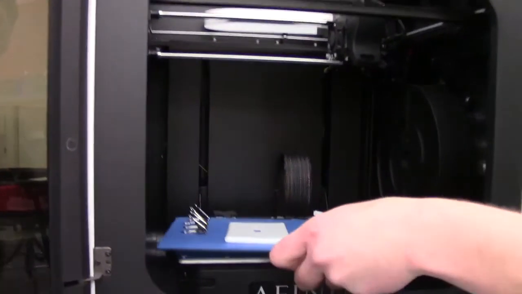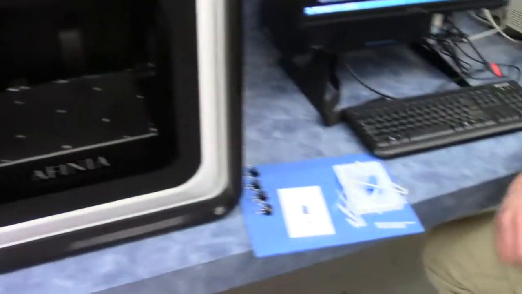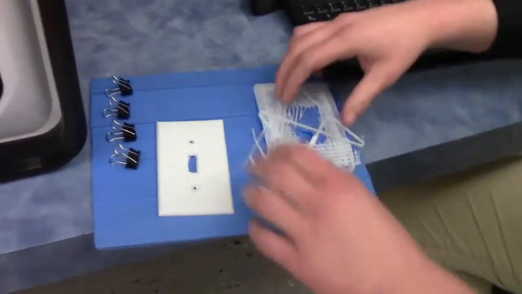Okay, so we were able to take that design and then put it into the software for the 3D printer and then actually print out one of those models. So what parts are we looking at here? Why is there a lot of stuff there on the plate?